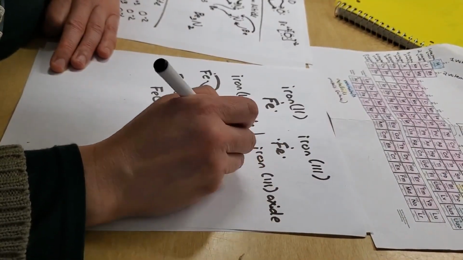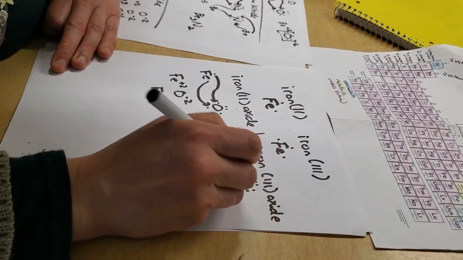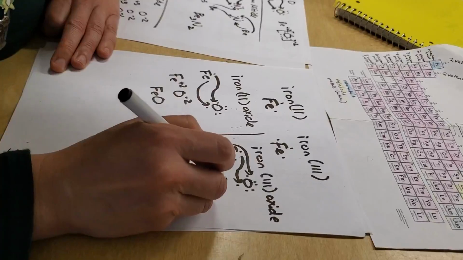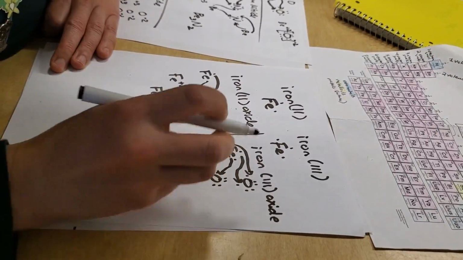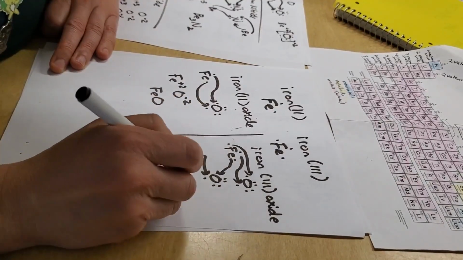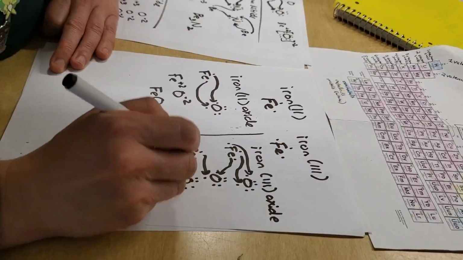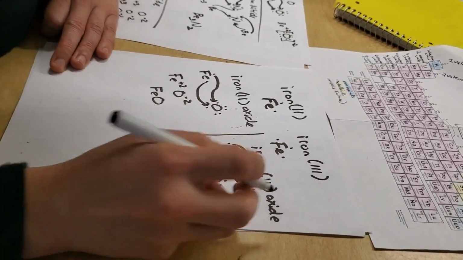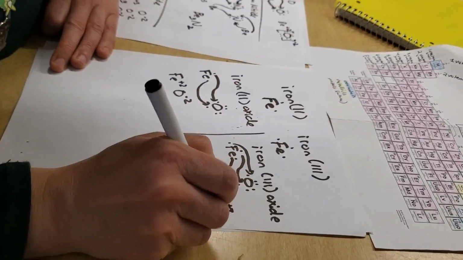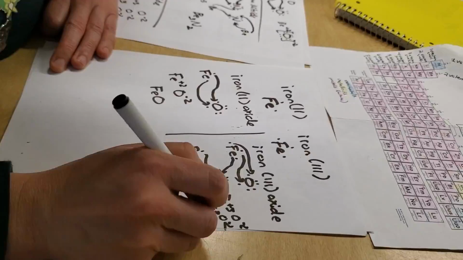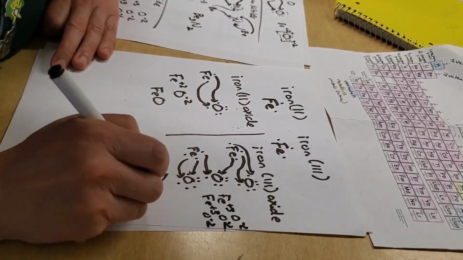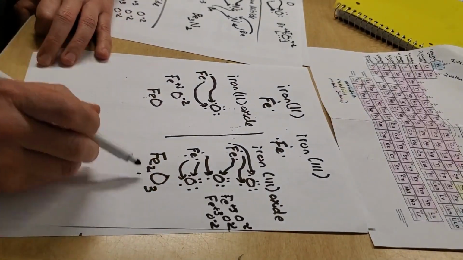So iron 3 oxide has 1, 2, 3 electrons. Okay, 1, 2. I still have an extra electron, so I need to draw an extra oxygen. I need to draw an extra iron. I still have 1 more oxygen I need to draw. Okay, so now I have 2 iron plus 3, 3 oxygens. Okay, so iron 3 oxide is iron 2, oxygen 3.